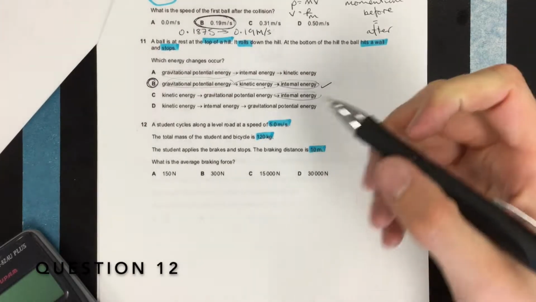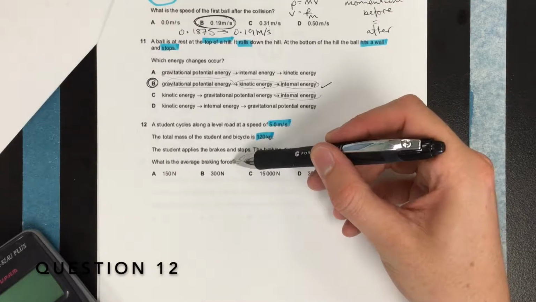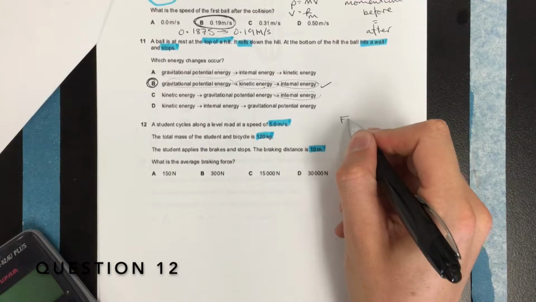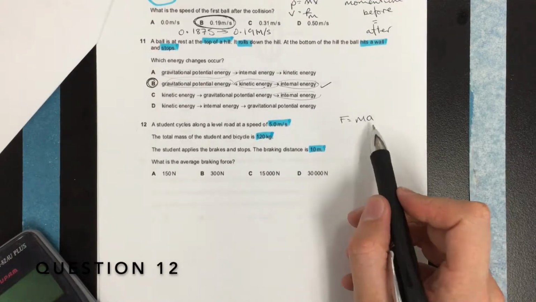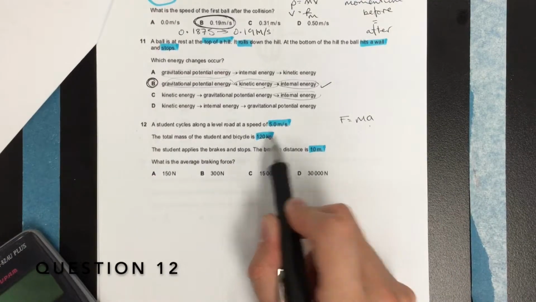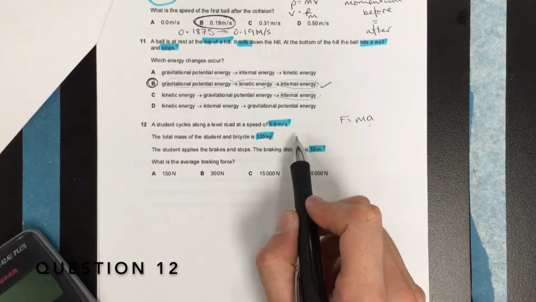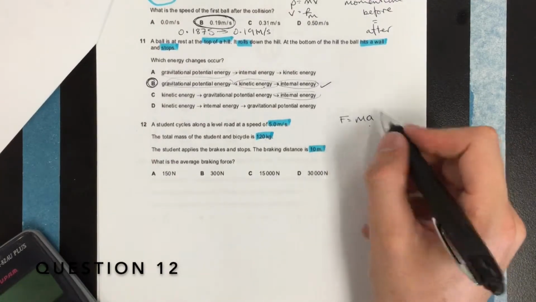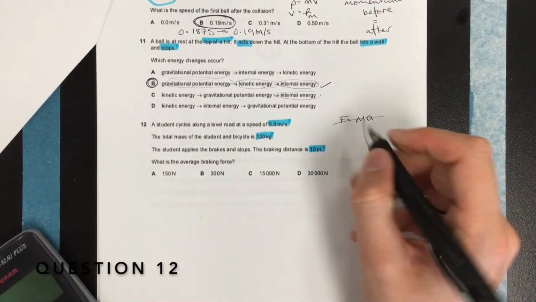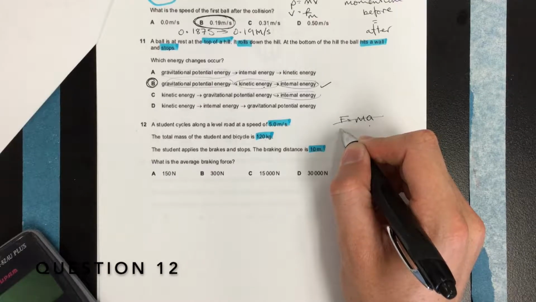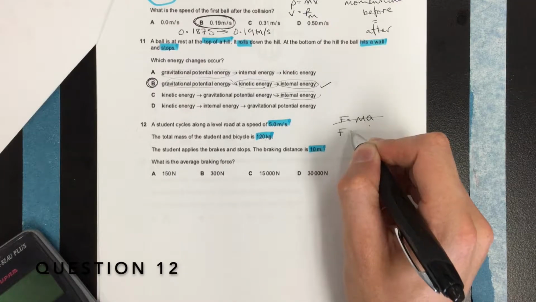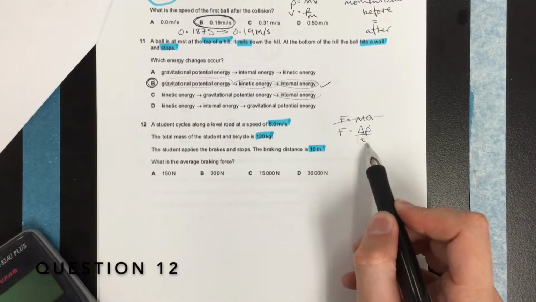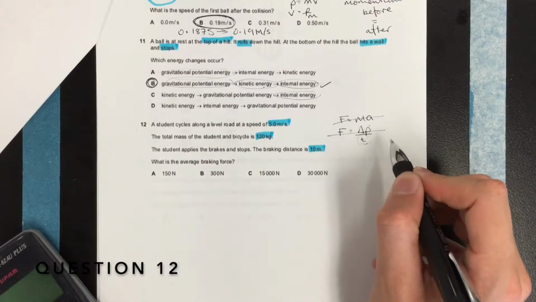Because I know that I'm looking for a force, I should be thinking, what force equations do I have? I've got F equals ma, and then I'd have to work out what a is because I already have m. A would have to come from the change in speed divided by time, but I haven't got time, so that's going to be a problem. It's not going to work, so let's get rid of that one. Next, I know the force is the change in momentum divided by time. I can already see that's going to have the same problem because I need time, so that's probably no good.